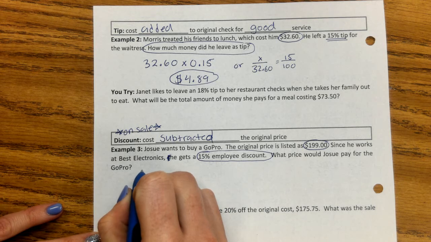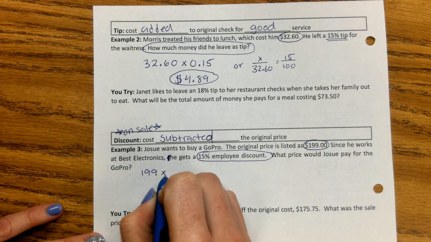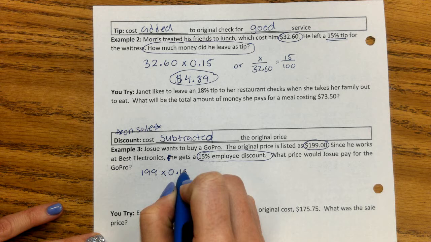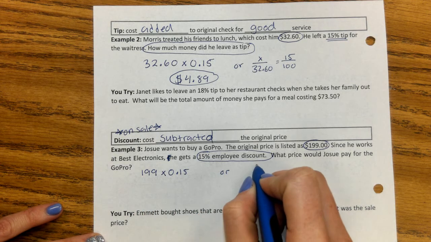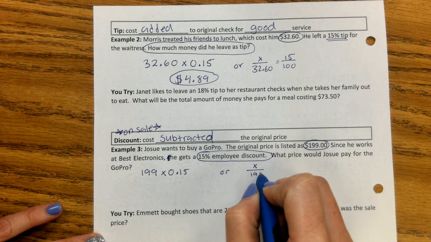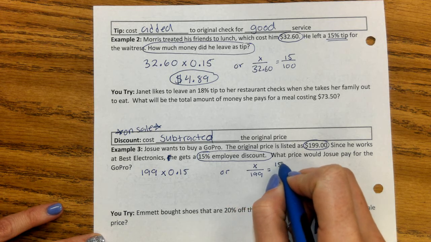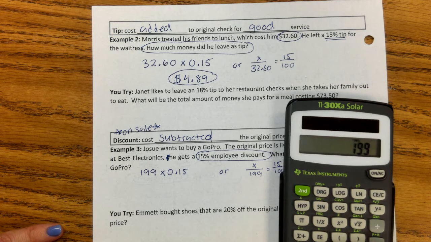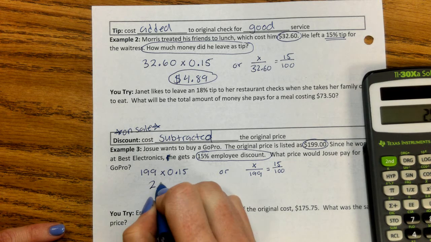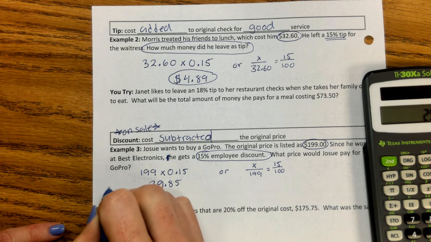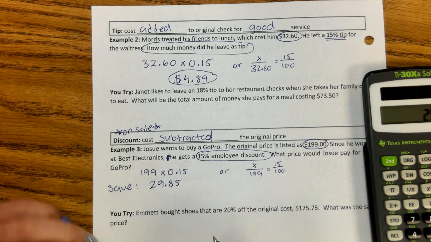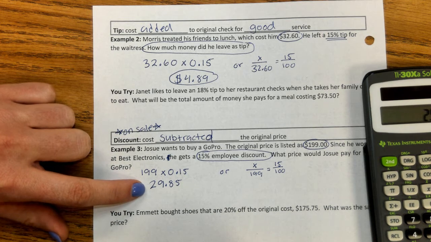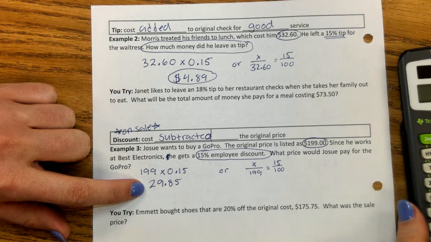Again, there are two ways we can solve this. 199 times 0.15, or what part of 199 is that 15% out of 100? 199 times 0.15 would be $29.85. So Josue will save $29.85 on his GoPro.